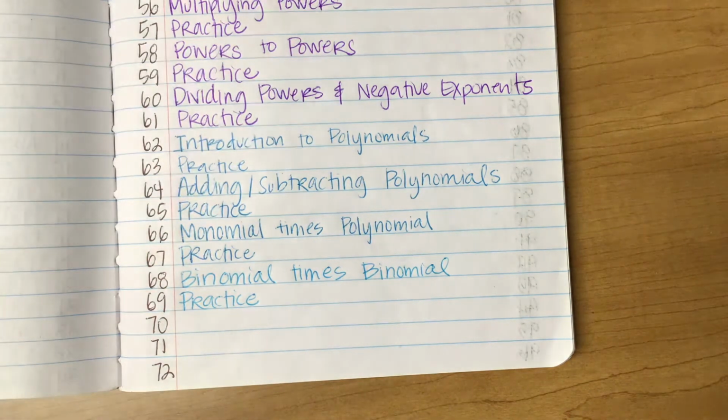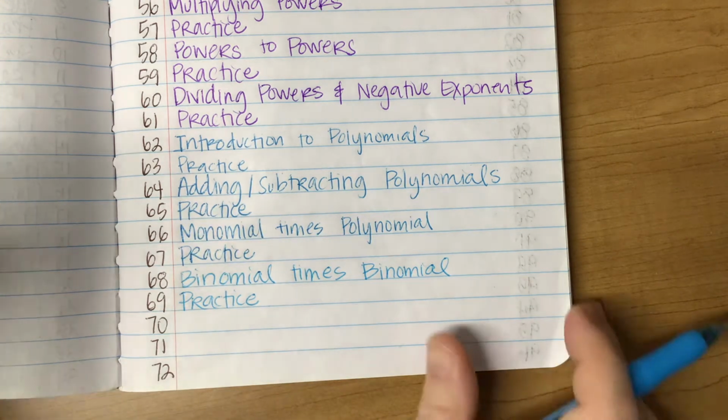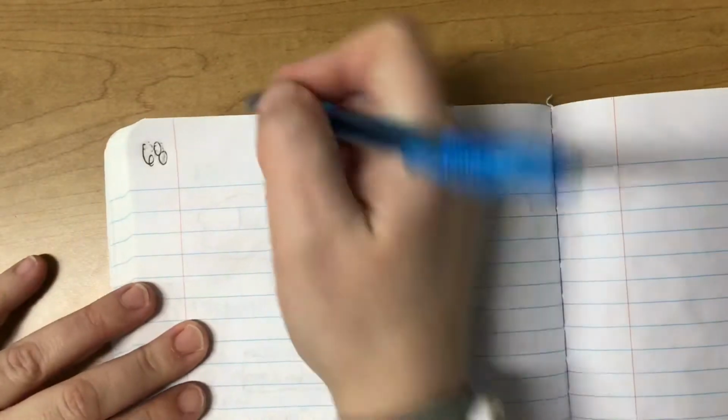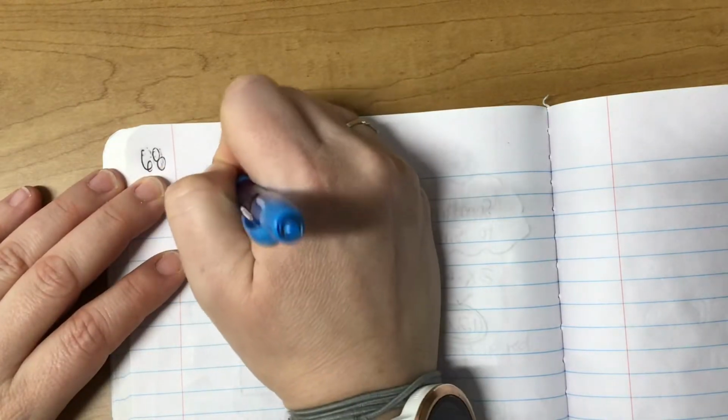We're going to take it up to the next level, which is a binomial times a binomial. We will only be working with a 2-term times a 2-term. No other types of polynomials, just very specific binomial times a binomial.